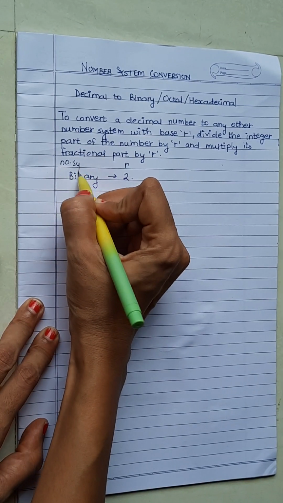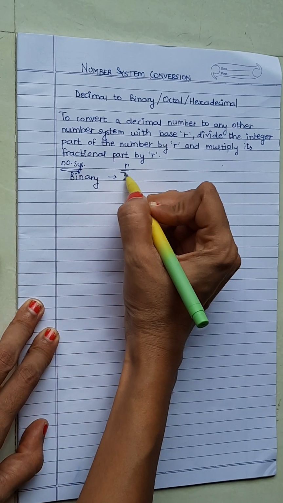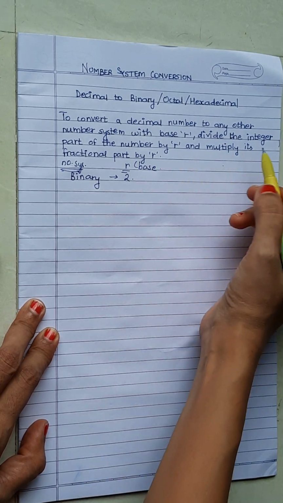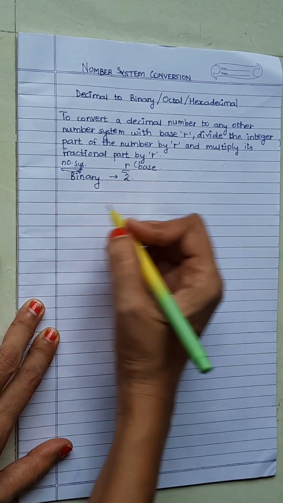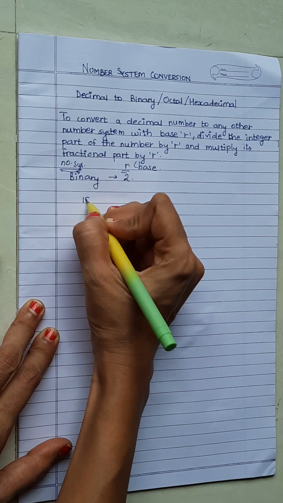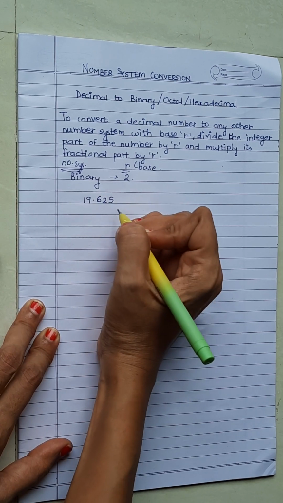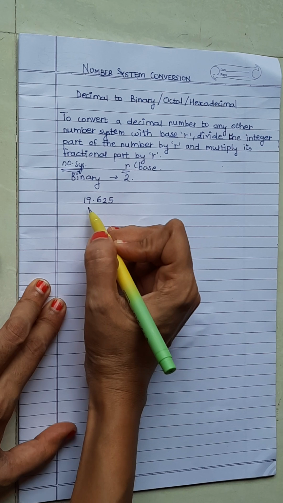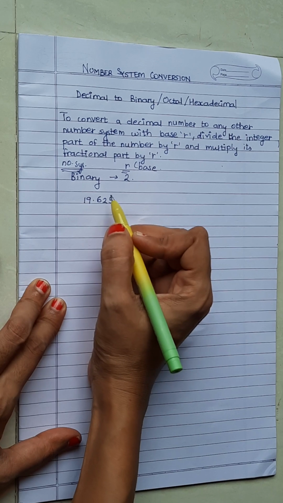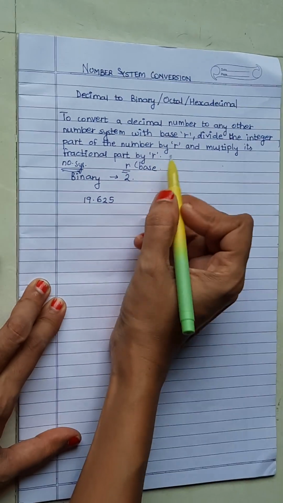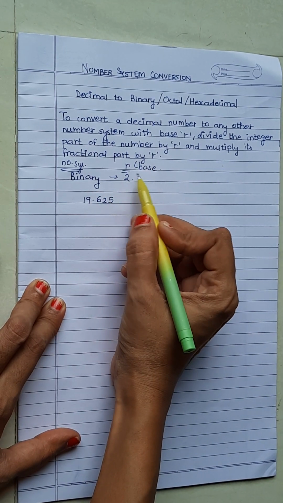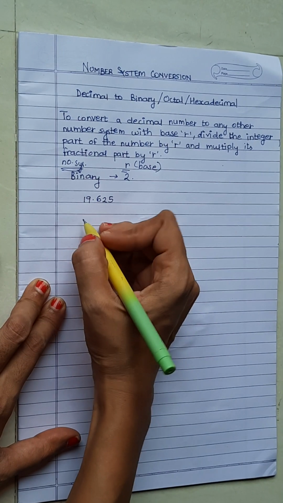This is the number system and r is the base. If we have base r, then divide the integer part of the number. Suppose the number to be converted to binary is 19.625. Here 19 is the integer part and 0.625 is the fractional part. Then divide the integer part of the number by the base r, that is 2, and multiply its fractional part by 2, that is the base r. Okay, so let us begin.